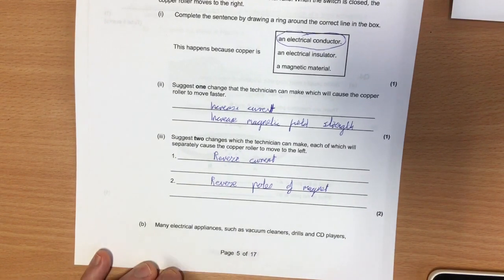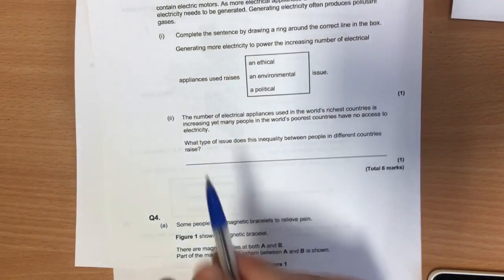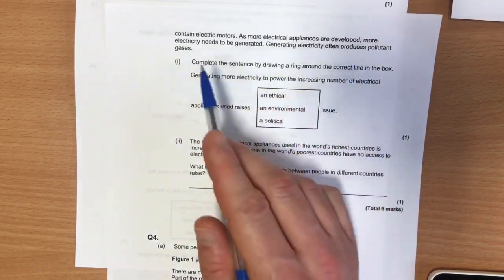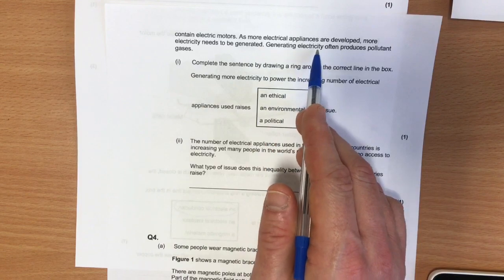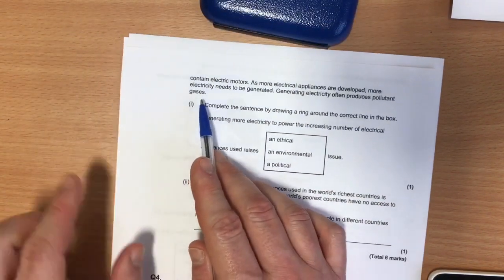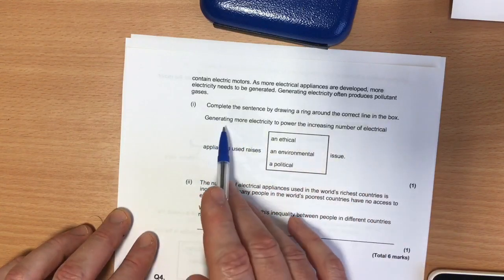Right, the last part of the question, again, isn't really about magnets. This is more a how science works type question. Many electrical appliances, such as vacuum cleaners, drills, CD players, contain electric motors. As more electrical appliances are developed, more electricity needs to be generated. Generating electricity often produces pollutant gases. So we're going to complete the sentence by drawing a ring around the correct line in the box.